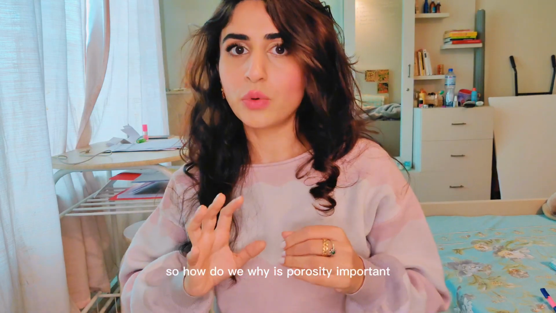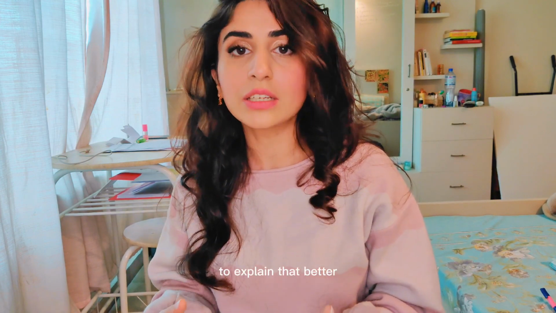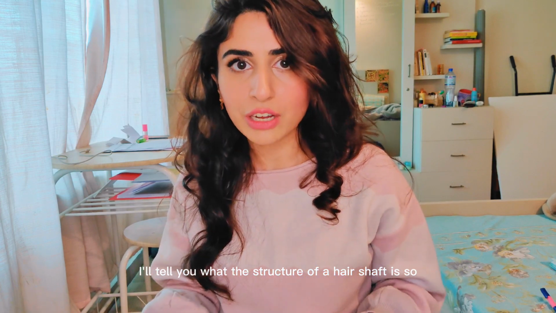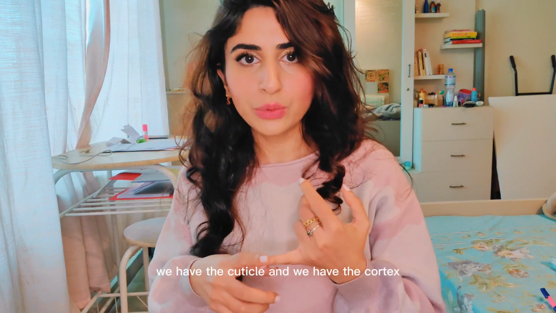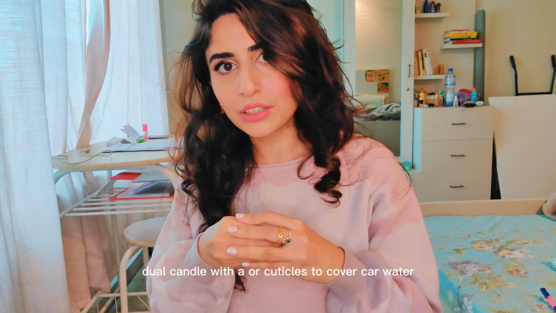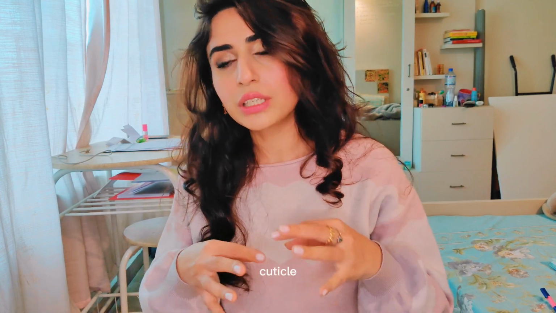So why is porosity important? Okay, so to explain that better, I'll tell you what the structure of a hair shaft is. So hair shaft के अंदर we have the cuticle and we have the cortex. So the cortex is the inner part जो बाल के अंदर होता है और cuticle उसको cover कर रहा होता है. Cuticle हमारे पास keratin से बना हुआ होता है और cuticle के अंदर अगर gaps होते हैं तो उसके through पानी अंदर बालों के अंदर absorb होता है.